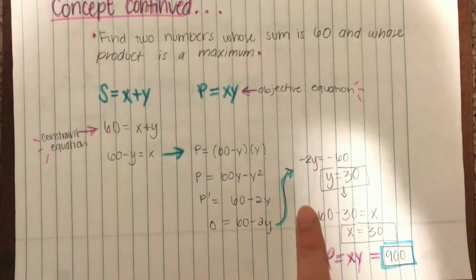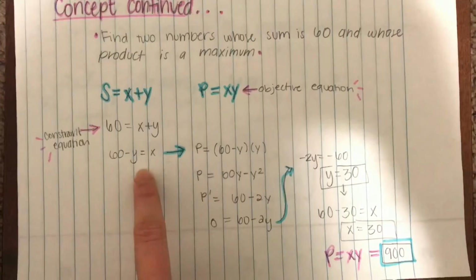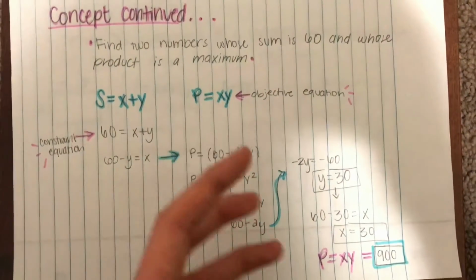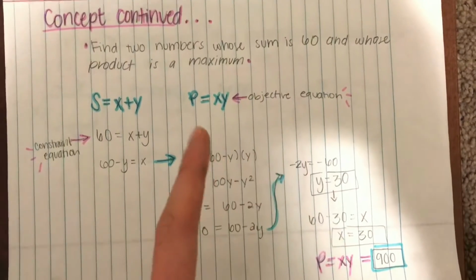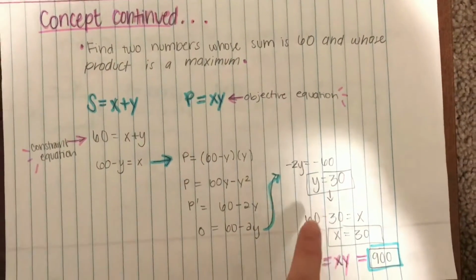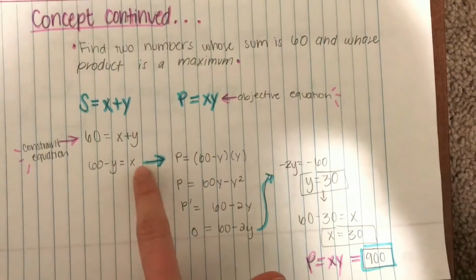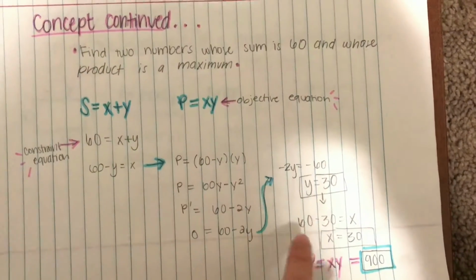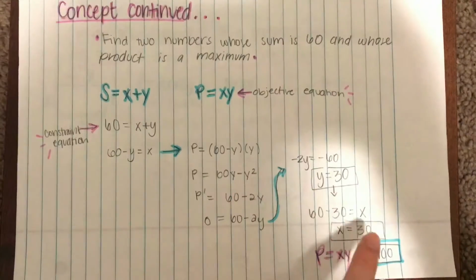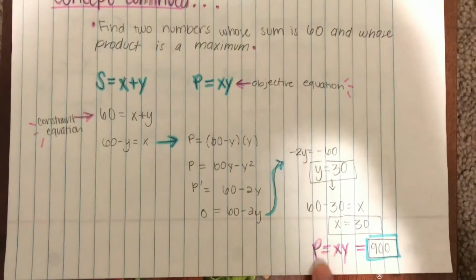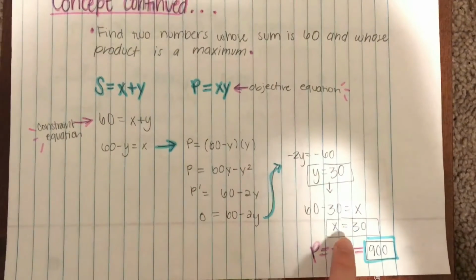I can plug this value of 30 into this equation that we found earlier to find my dimension for x. And then, having both of these terms, we can find that product. So let's go ahead and solve for x. We have 60 minus y equals x. We found y at 30, so let's plug in 30. So 60 minus 30 equals x. So x is 30.